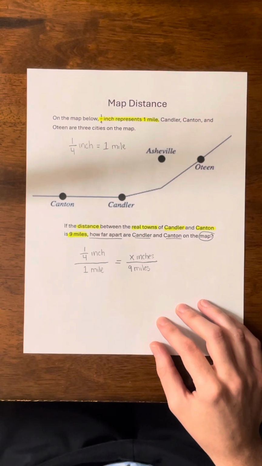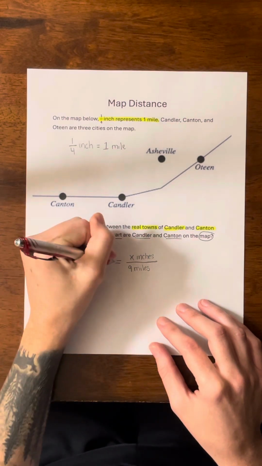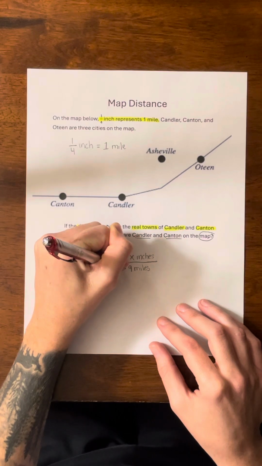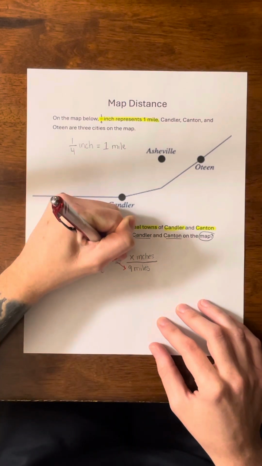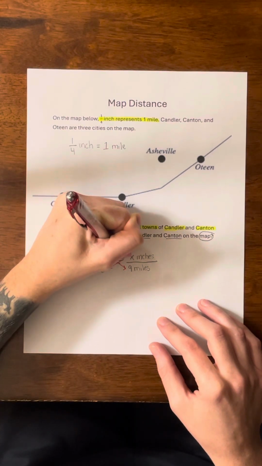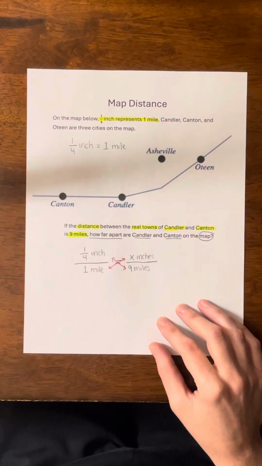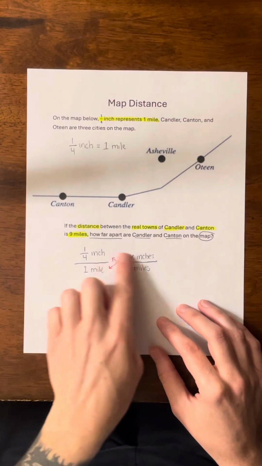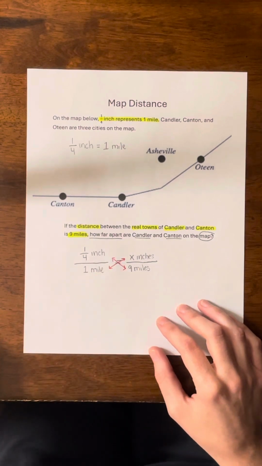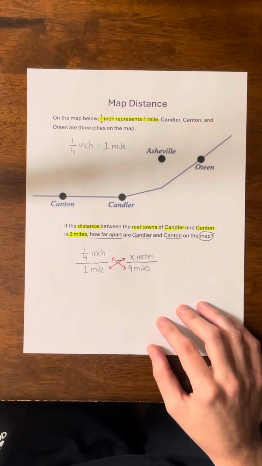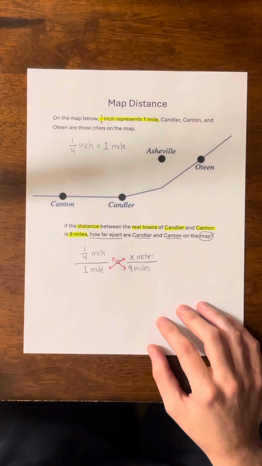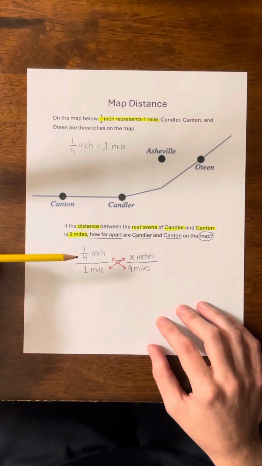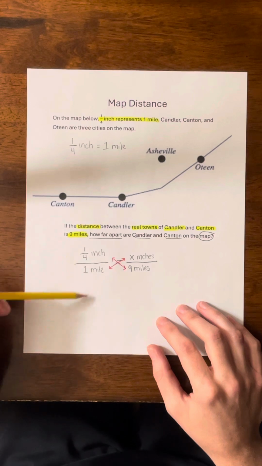Now we are going to go ahead and cross multiply to help us solve our problem. Okay, so let's set up our problem using cross multiplication. When I set up the problem, I like to put our variable on the left side.